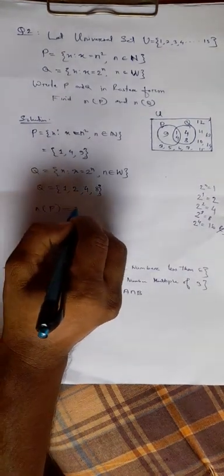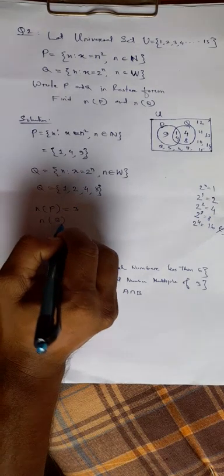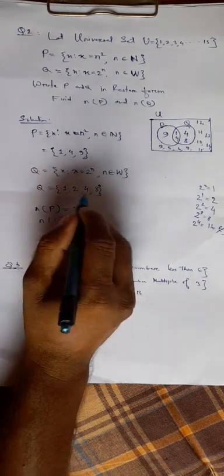Now let us find n(P). What is n(P) here? 3. And the cardinal number of Q is 4. There are 4 elements in Q.